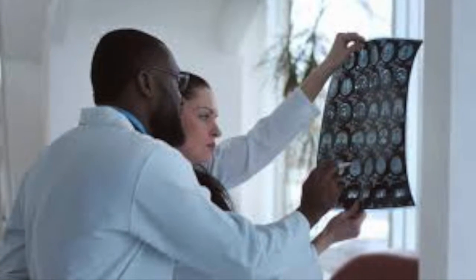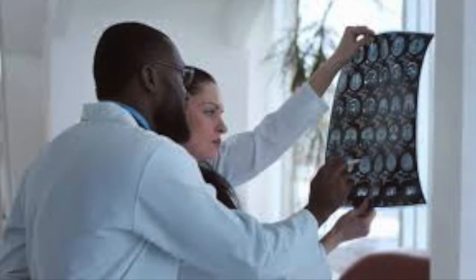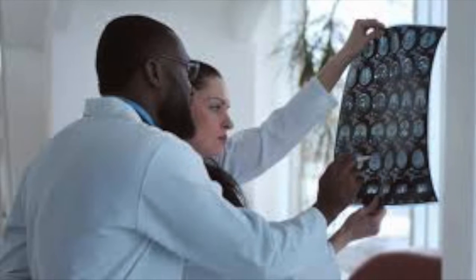MRIs are very important instruments in the field of medicine because they allow doctors to examine internal body structures and diagnose a variety of disorders.